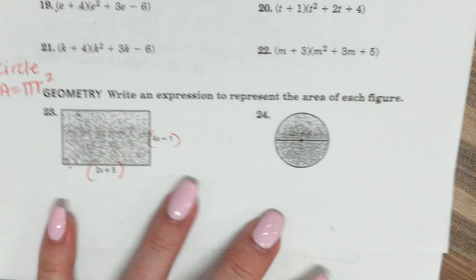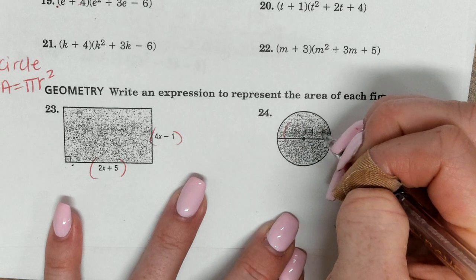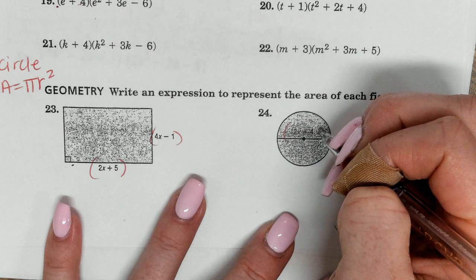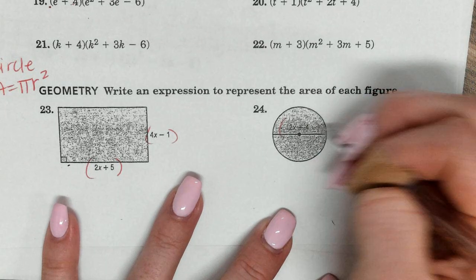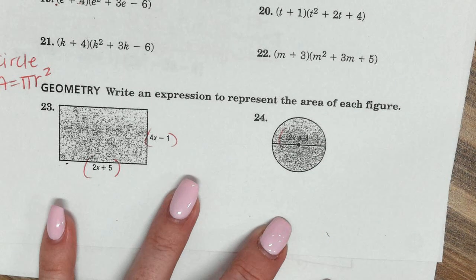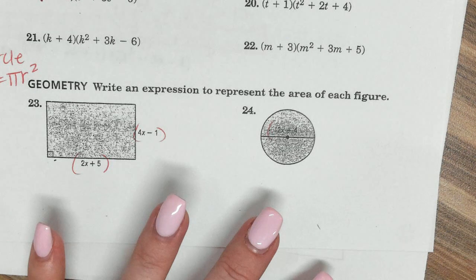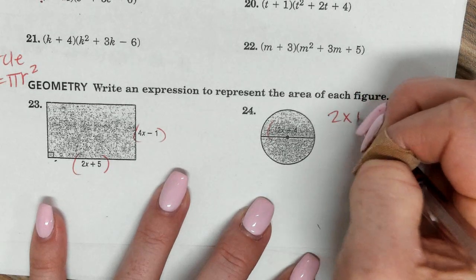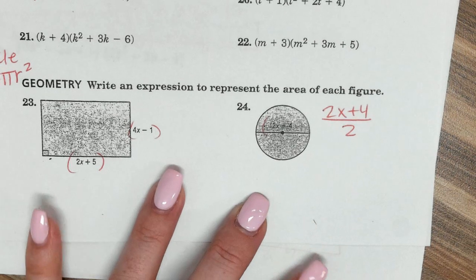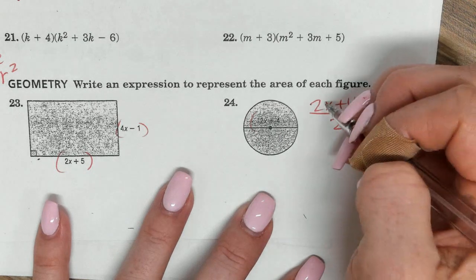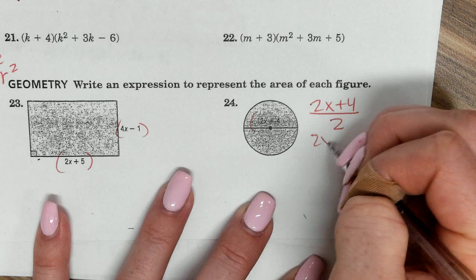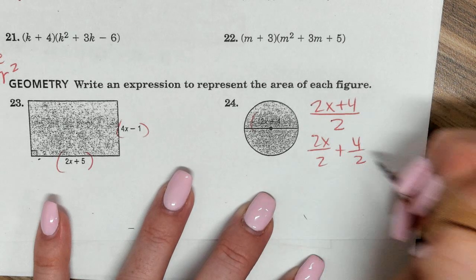And this will be pi times, oh, that's not the radius, that's the diameter. Let me help y'all with this one. Because they gave you the diameter, y'all see that? So how do I get the radius from a diameter? So I would have to do 2x plus 4 divided by 2. So that's 2x divided by 2 plus 4 divided by 2.